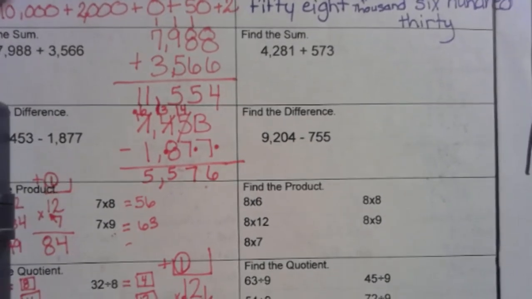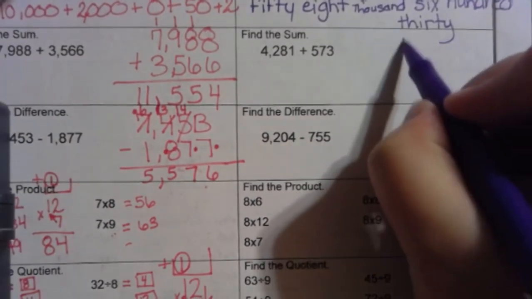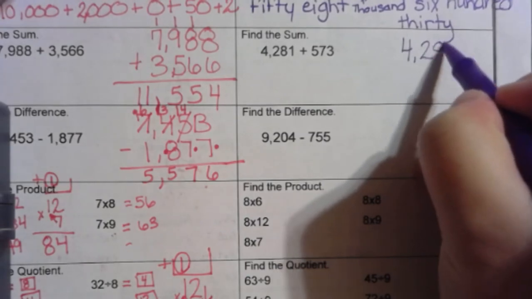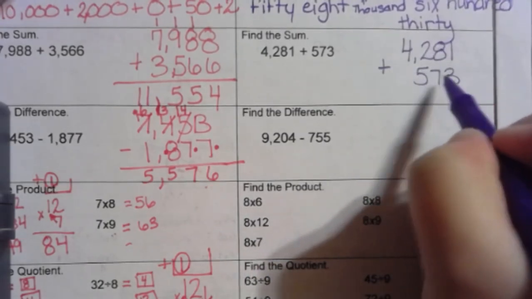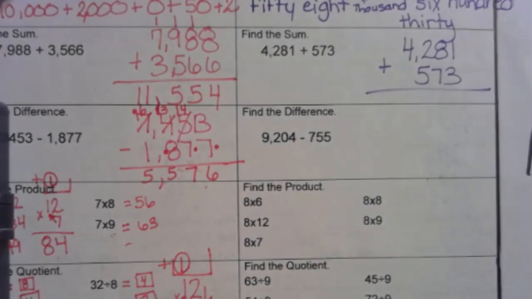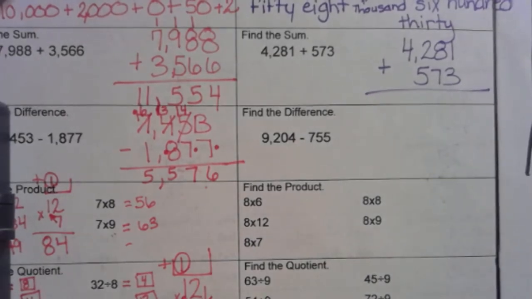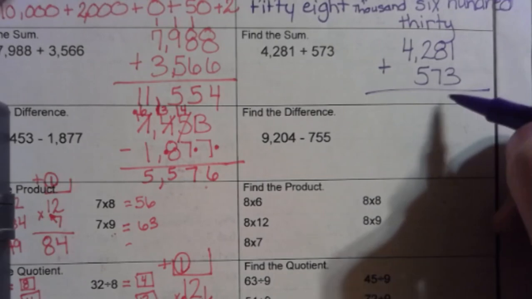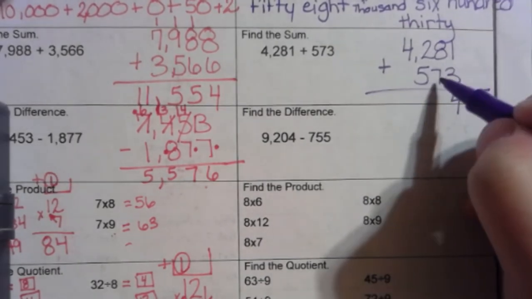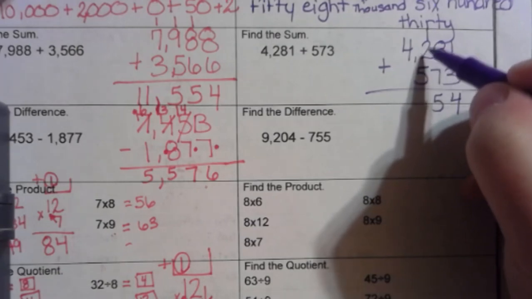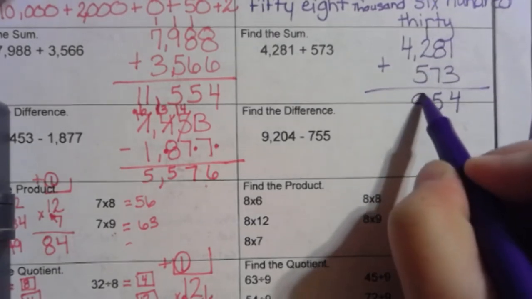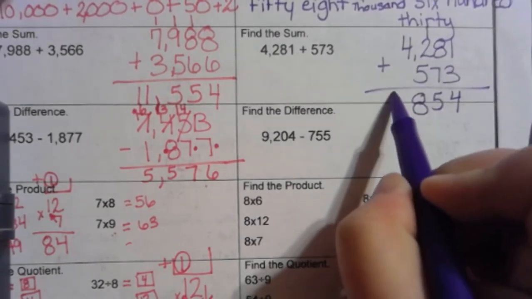Okay. All right. Now we have to change those numbers up. We cannot add going across horizontally. We're going to make them go vertically up and down. So we have 4,281 plus 573. Make sure when you write those numbers down to line them up. 3 plus 1 is 4. 8 plus 7, 15. Carry that 1. 5 plus 2, 7, plus 1, 8. And 4 plus nothing is 4.